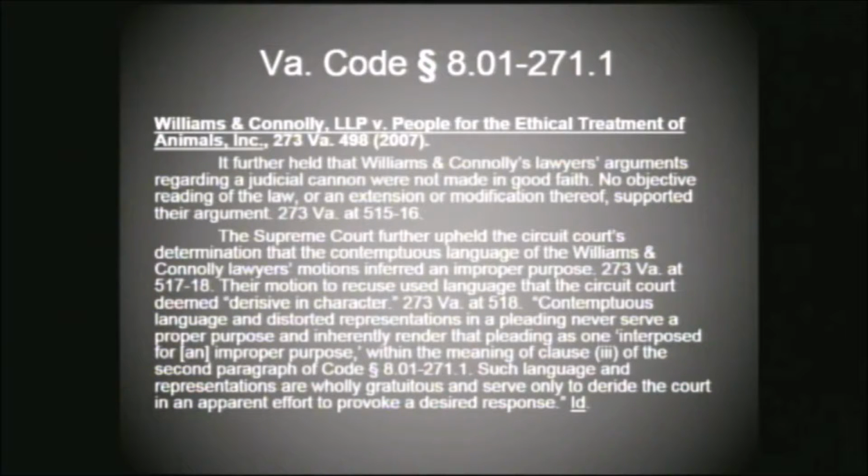Such language and representations are wholly gratuitous and serve only to deride the court in an apparent effort to provoke a desired response. So, in other words, even though that rule said you should be polite and courteous to counsel, if you are derisive in character, contemptuous, and make distorted representations in a pleading, and they file for sanctions, you're going to get sanctioned. This case allows a court to make an inference as to an improper purpose if you're filing venom and nothing but venom at the other side.